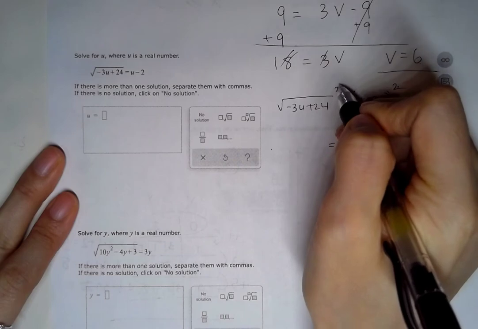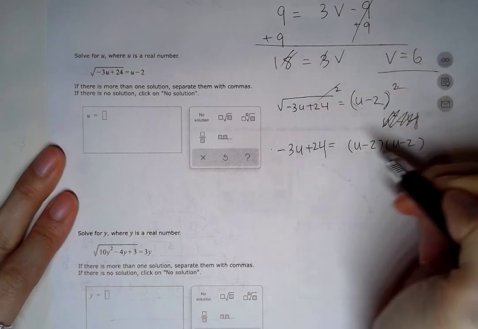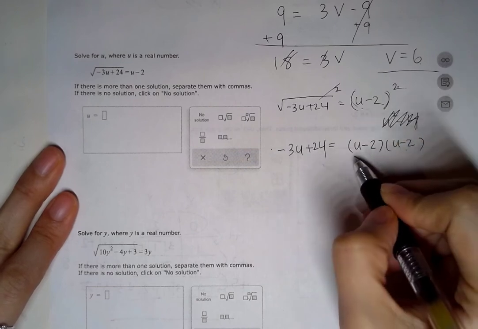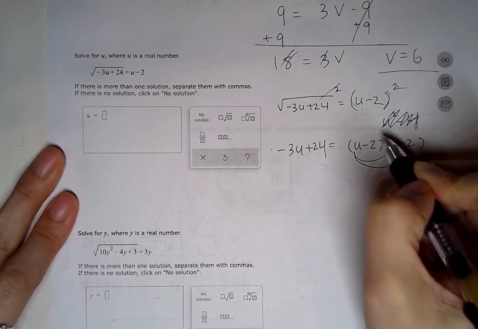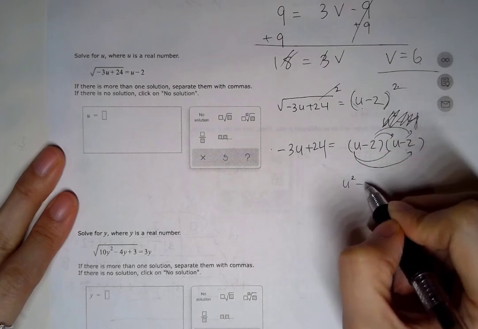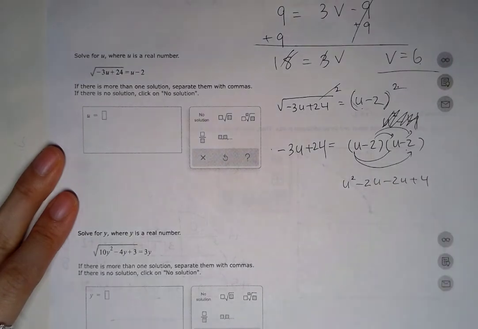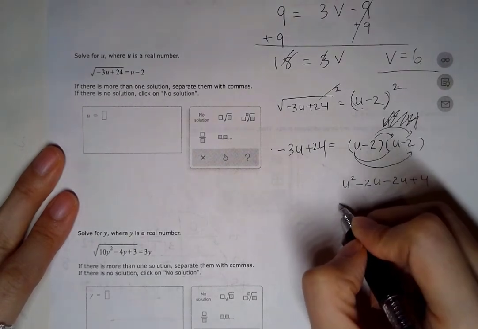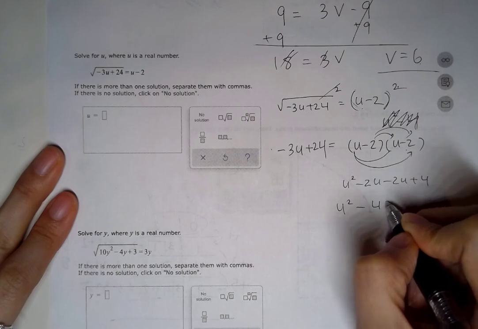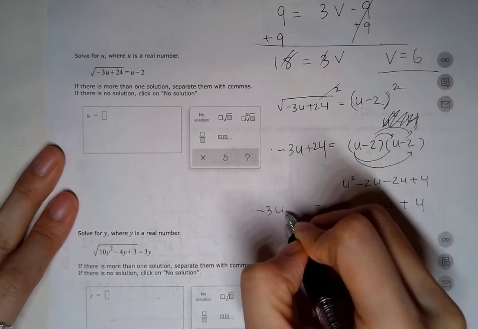And what do we do? And then this one cancels out, so you have negative 3u plus 24. And that one, you need to distribute everything like that. So it will be u squared minus 2u plus 4. Like that. Then you get u squared minus 4u plus 4. And the other side, you have this.